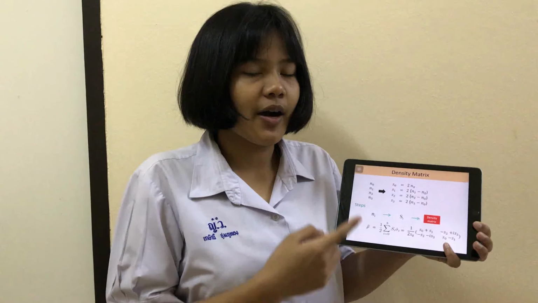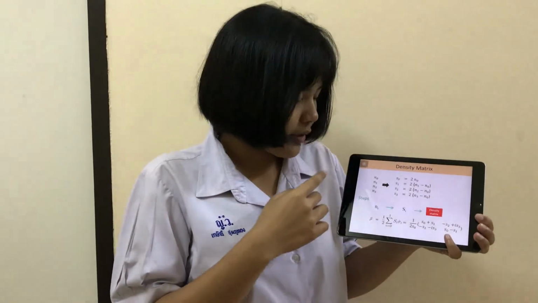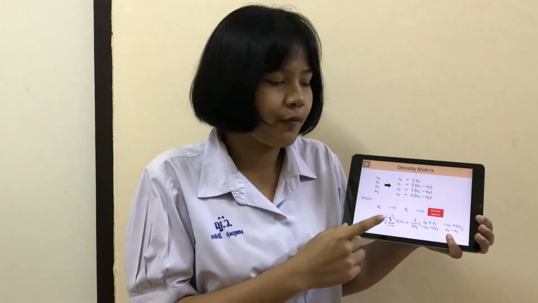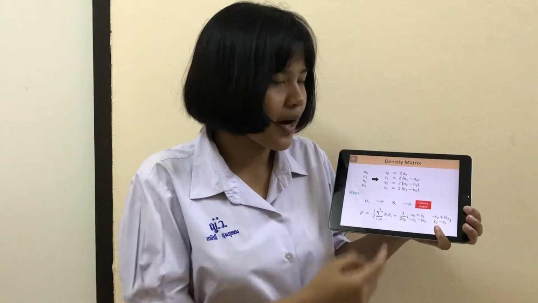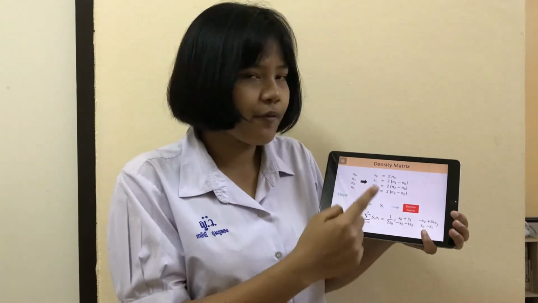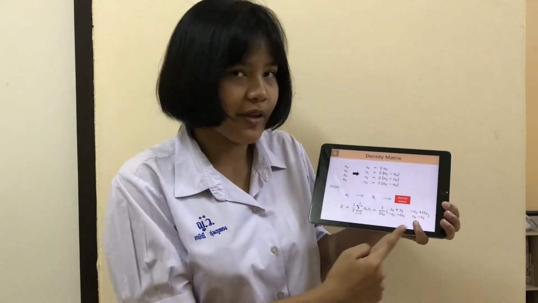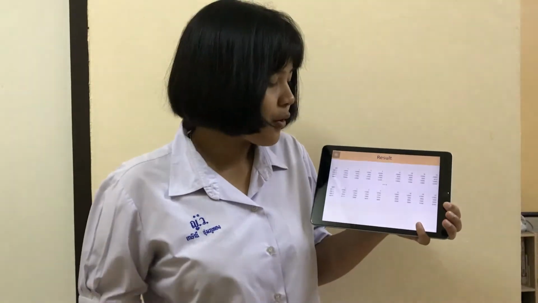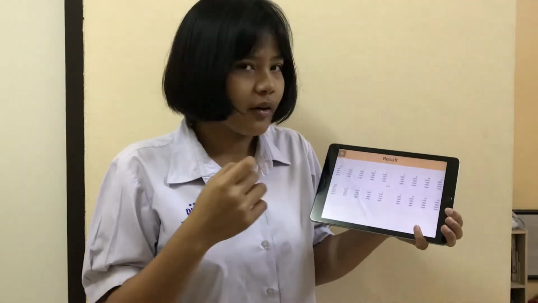Okay, if I know the procedure, after that I will know the number of photons, and this is the method to find the density matrix. I have Ni, which is the number of photons. After that, I will find Si from this equation, and after that, I will know the density matrix from this equation. Okay, this is my result.